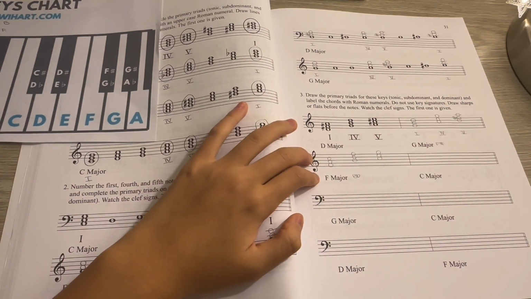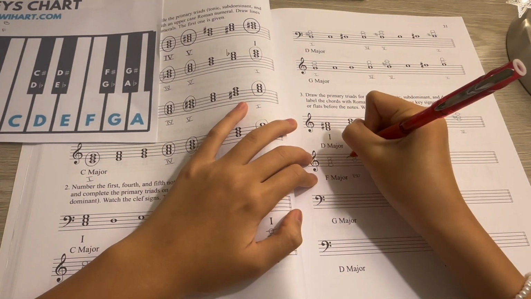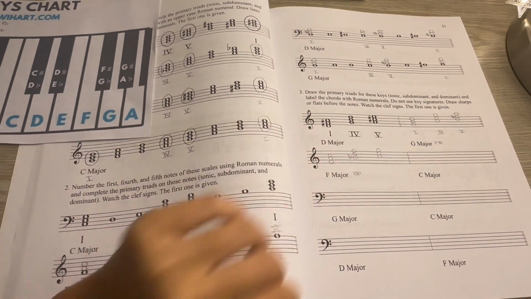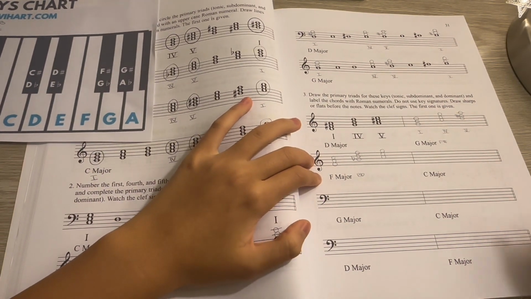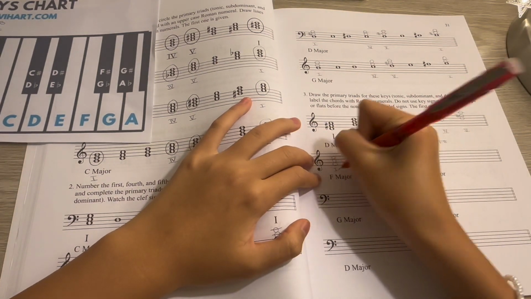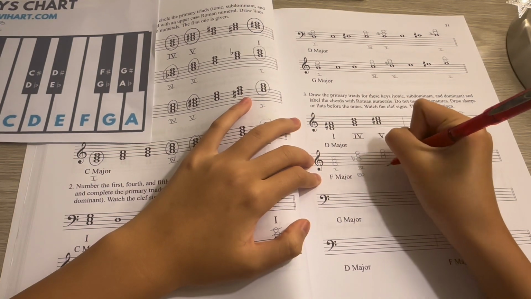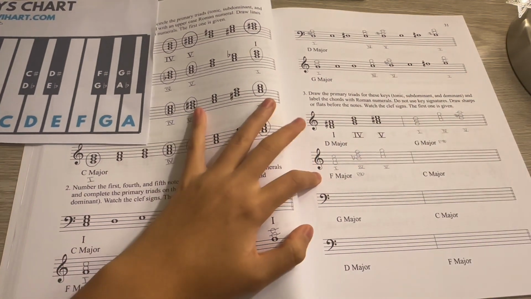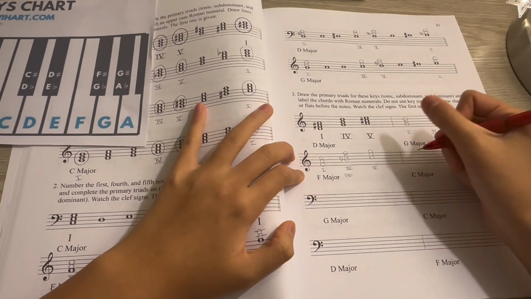Do we see any B's in our triads? I see one. It's right here, right? So let's flat that B, and we have our triads all done. Now let's label them with Roman numerals. So tonic, subdominant, and dominant. Awesome. Now let's do C major.